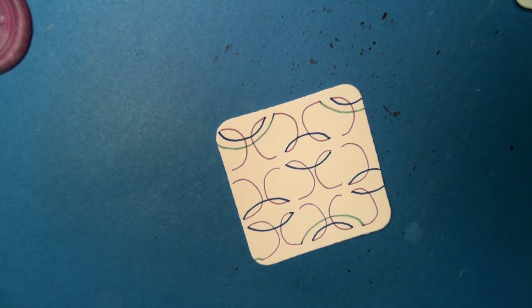Okay. And then, oh, I guess I'm going to need an additional color. An additional color besides the brown.